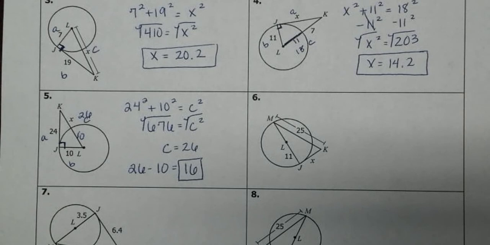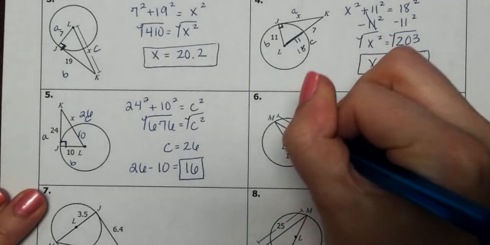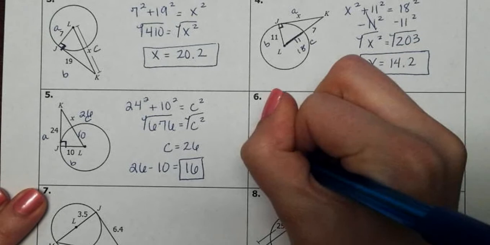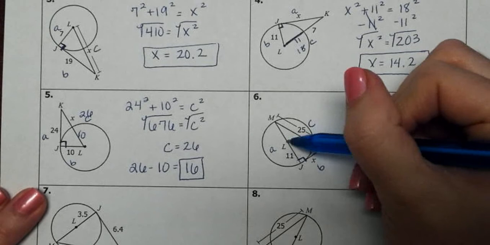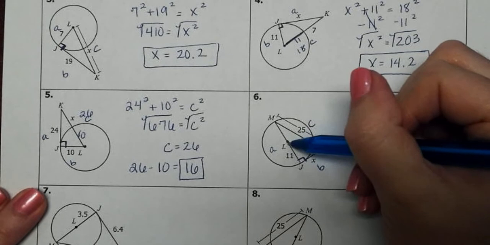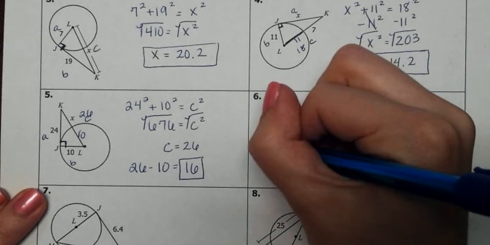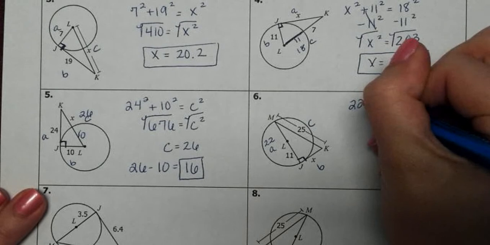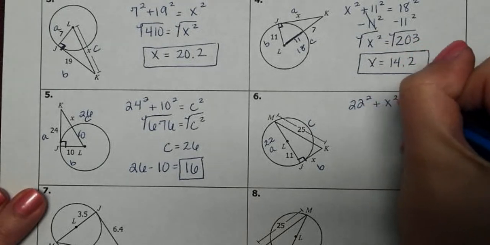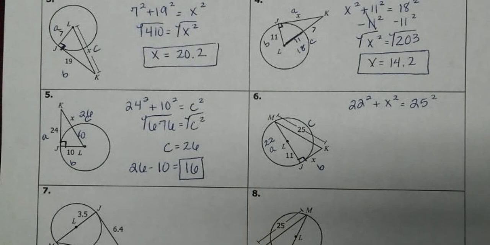All right, let's look at number 6. Here is my 90-degree angle at J. This is my C. I'm going to name this side A and this side B. Now, A only gives me part of it. This is 11. Now that's a radius. The whole thing is a diameter. So altogether, it should be 22. So I'm going to have 22 squared plus x squared equals 25 squared. Okay, I've set it up. I'll have you solve it later.